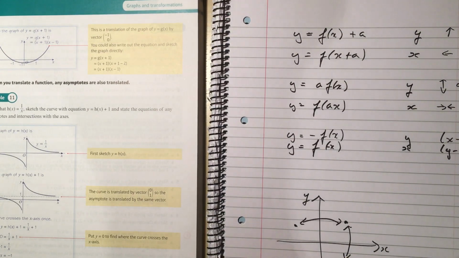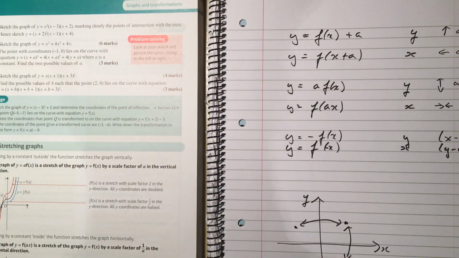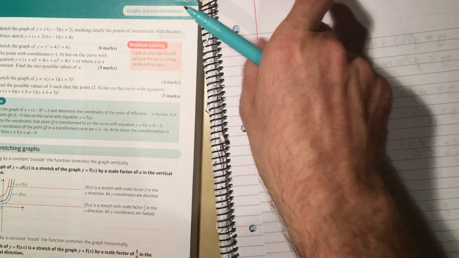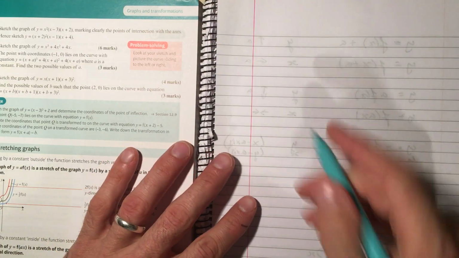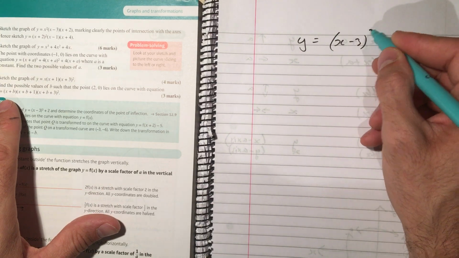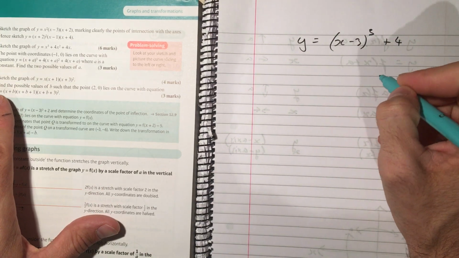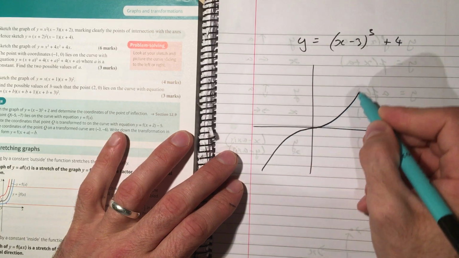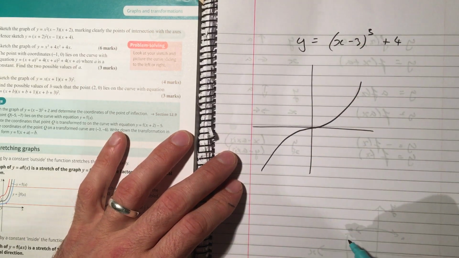What I often advise students to do here is to think of it, let's try and take an example from the exercise. So let's say if we had y equals x minus 3 cubed plus 4, well, in that case, the cubed bit is the bit that gives it its shape, isn't it?